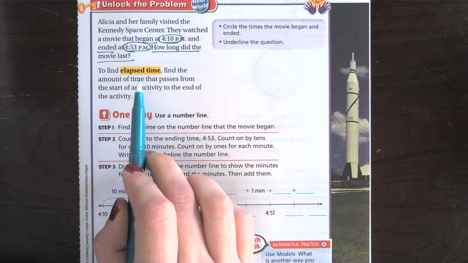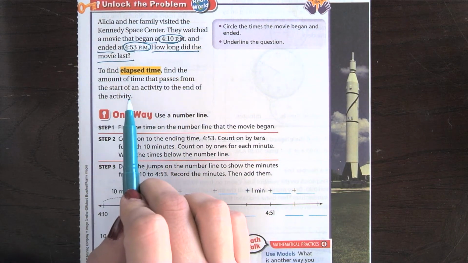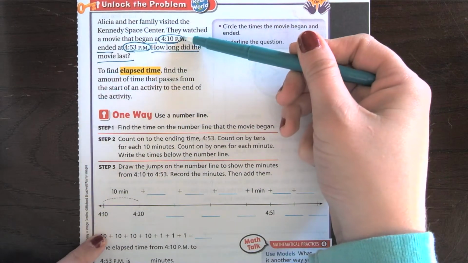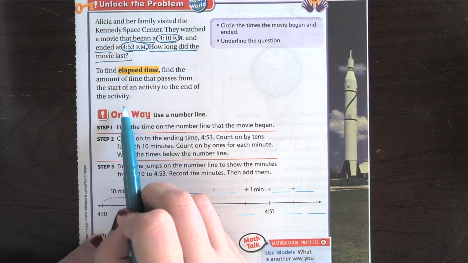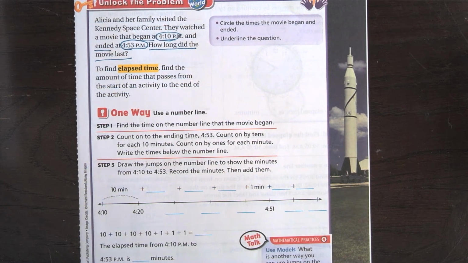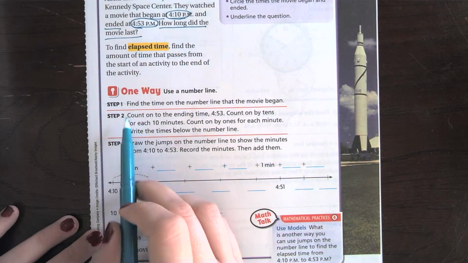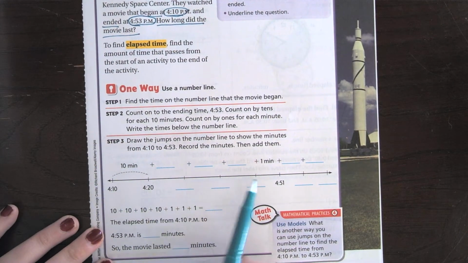To find elapsed time, find the amount of time that passes from the start of an activity, so the start at 4:10, and the end of the activity, which is 4:53. So there's a couple different ways that we could do this. So the first way is using a number line. So here's the number line already for us.